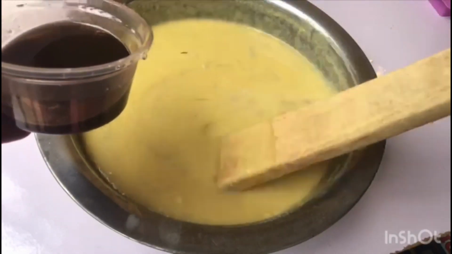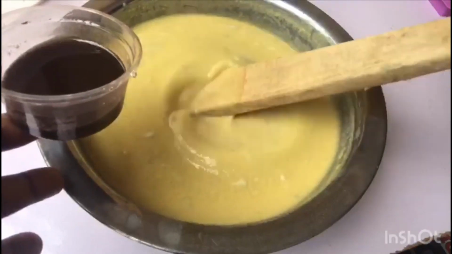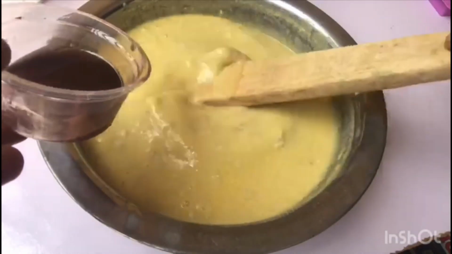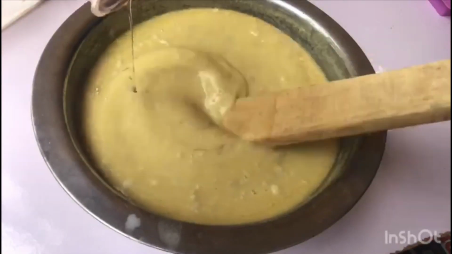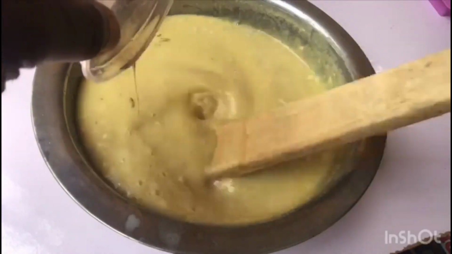Add sulfonic acid and stir. Stir properly and fast so that the sulfonic acid will not create lumps in the soap.